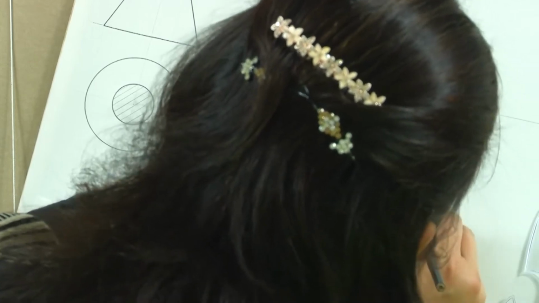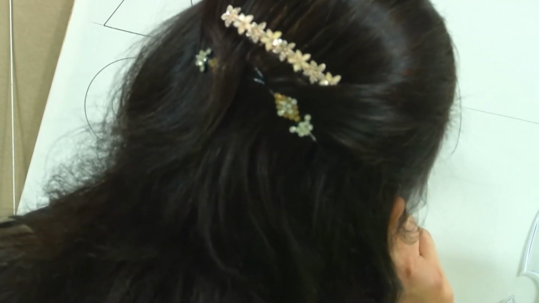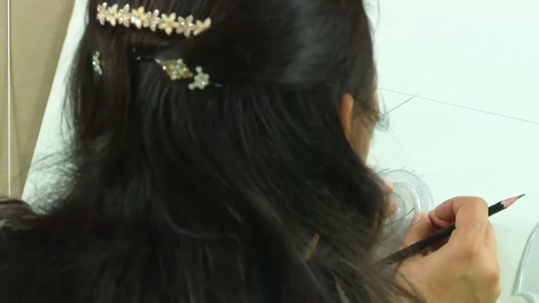So our attempt is to at least fix a curve at any given point of time on 3 of the points. Only then will you be able to get a smoother curve.